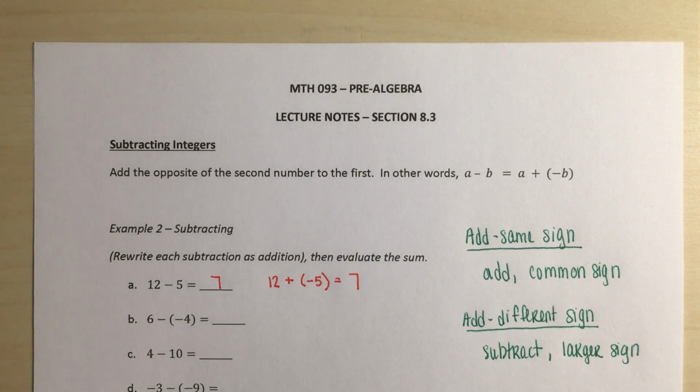Looking at B, we have 6 minus negative 4. If we look at this one, notice that we have minus a negative. In the previous example, when we were looking at opposites, we said that two negative signs right next together like this, this is the opposite of negative 4. Well, the opposite of negative 4 is really positive 4.